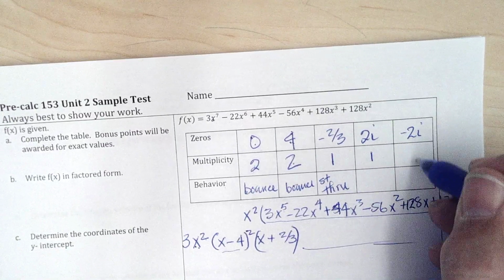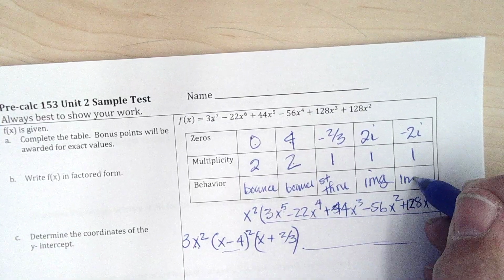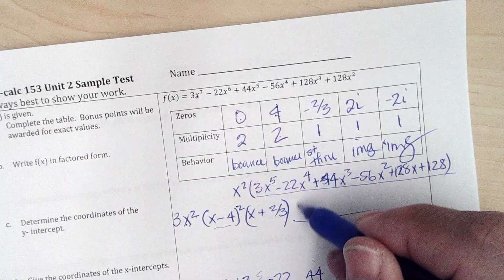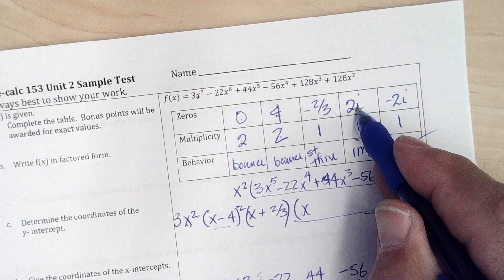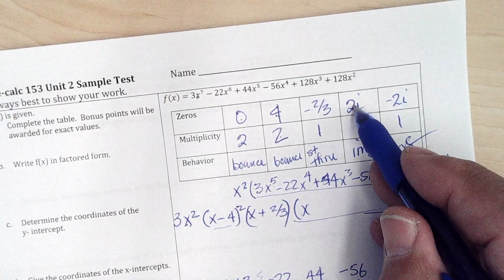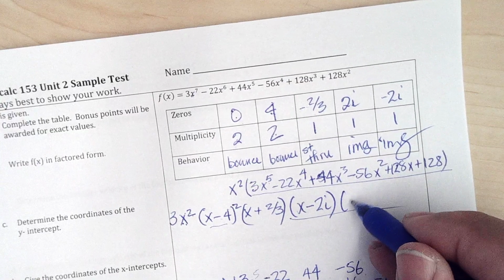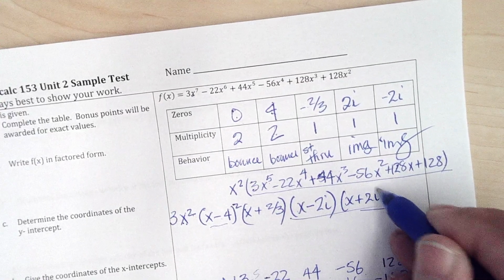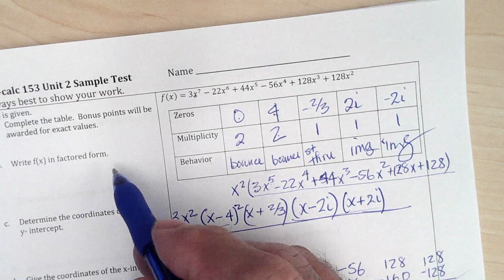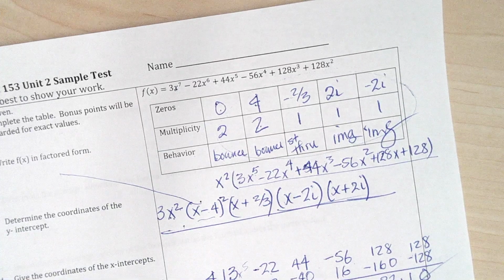And so they happen each once and they're imaginary. So the rest of my factors are x minus 2i. Remember, if it's plus, we subtract it. If it's minus, we add it. So if it's 2i, we go minus 2i. And if it's minus 2i, we go x minus a minus, which is x plus 2i. And that is the complete factorization. So I completed the table. I factored this. This is b.